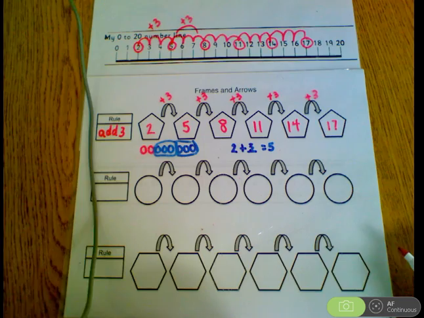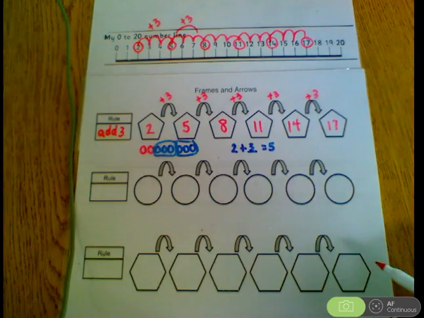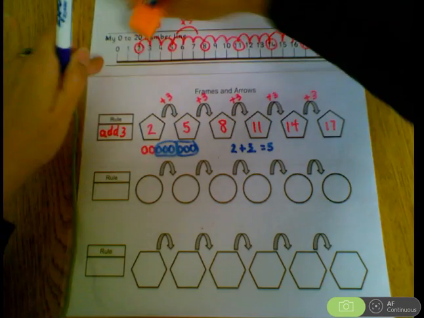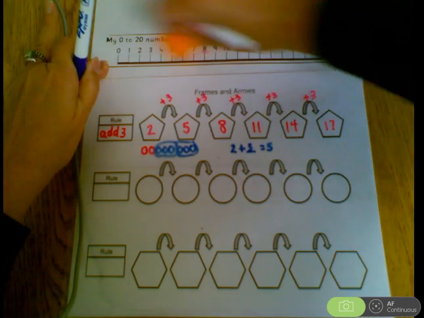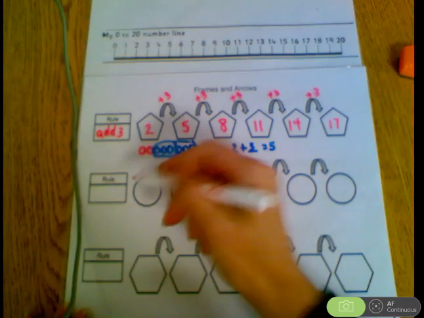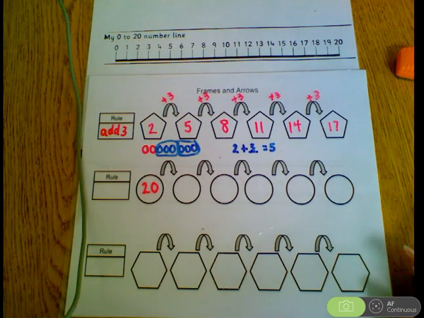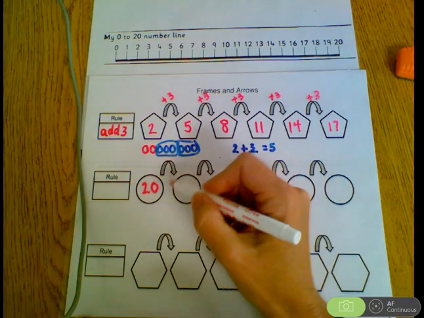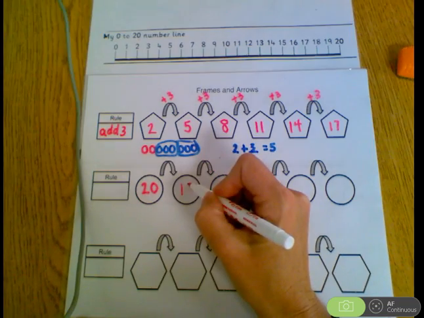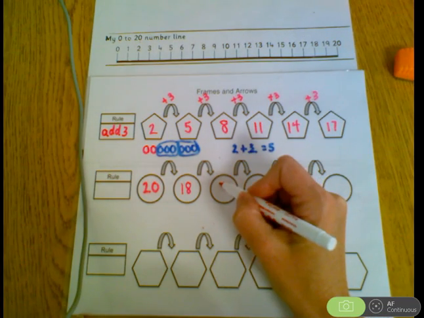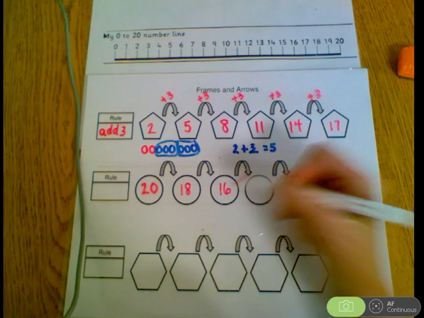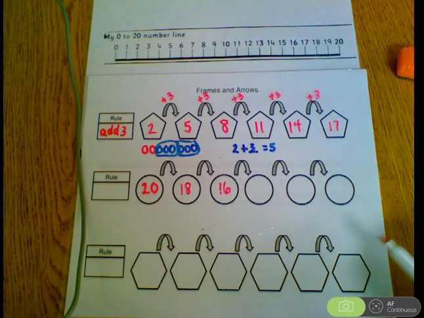All right, another example I can show you. I'm going to start this time at the number 20. And I'm going to write in 3 numbers. So I have 20, 18, and 16.